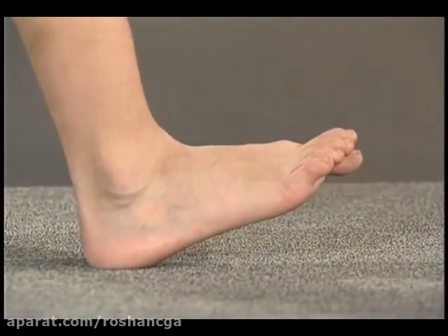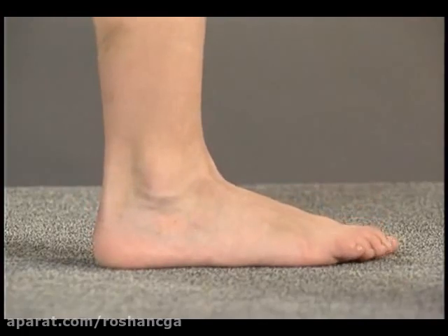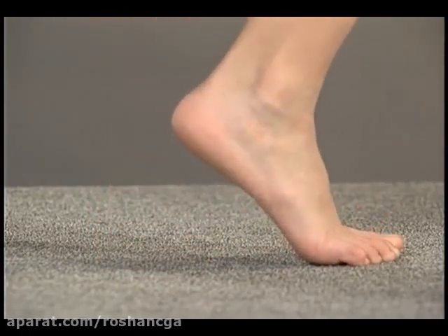Dorsiflexion involves just lifting the foot. Plantarflexion involves lifting the whole body. So it's not surprising that the muscles for plantarflexion are much larger than the ones for dorsiflexion. There's 1 muscle on the front of the leg for dorsiflexion, tibialis anterior. There are 3 on the back of the leg for plantarflexion, gastrocnemius, soleus, and plantaris.